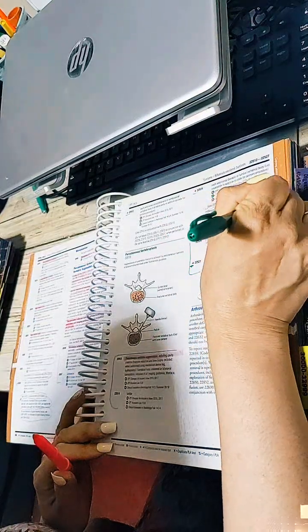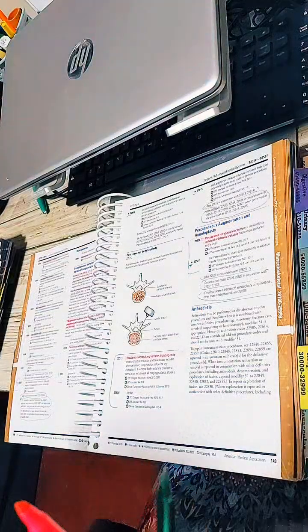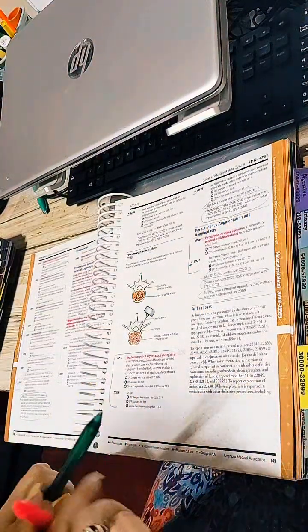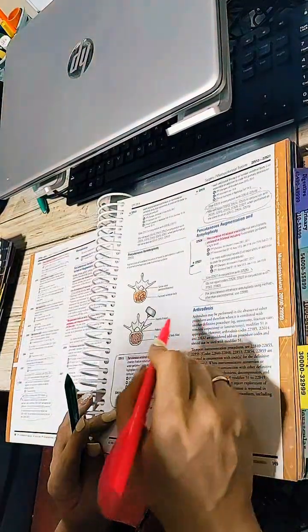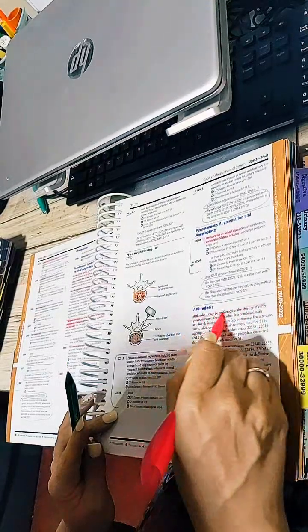So remember, you don't have to memorize anything. Sometimes people ask me if they have to memorize anything for the exam, and you don't. There's no way you could memorize it even if you wanted to. There's just too much information.